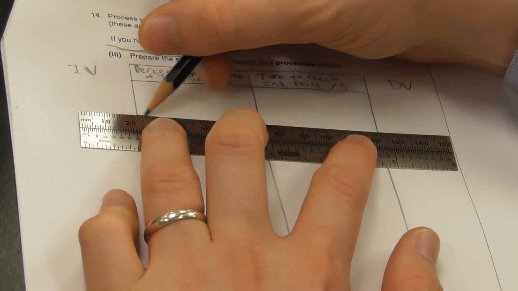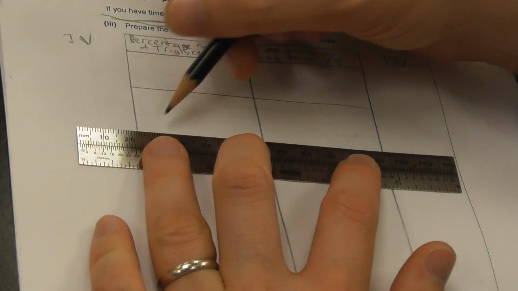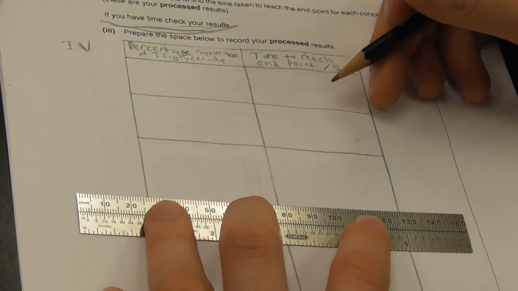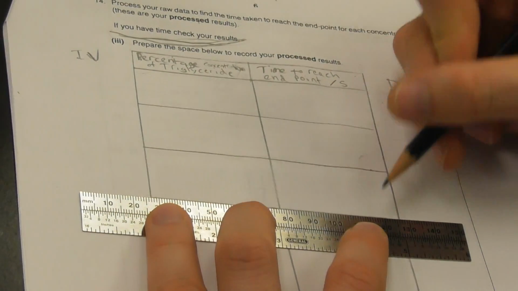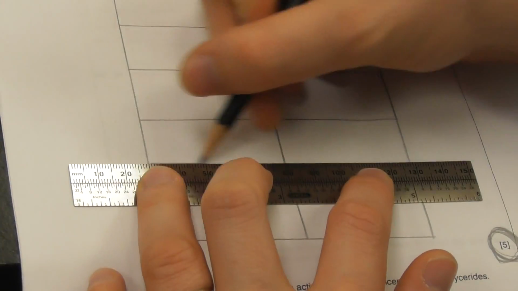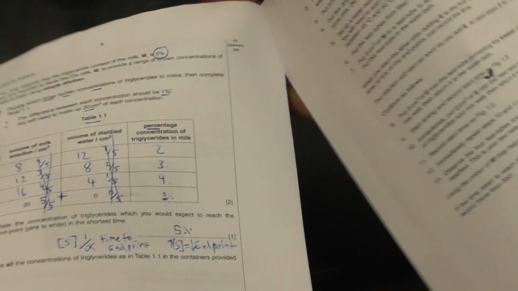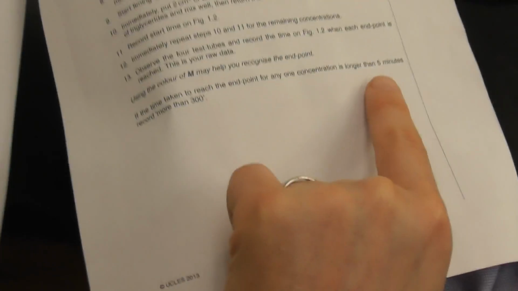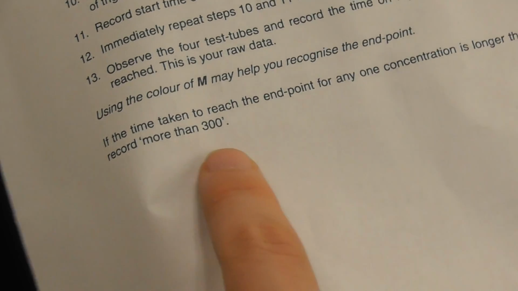So I had 5, 4, 3, 2, and M. Now, remember, they did say that if the time taken to reach endpoint for any one concentration is longer than 5 minutes, record more than 300. Using the color M may help you recognize the endpoint.